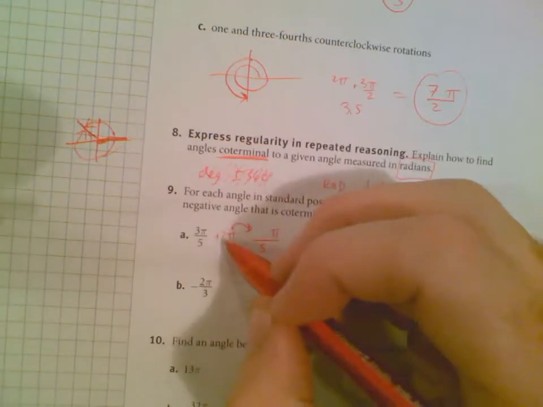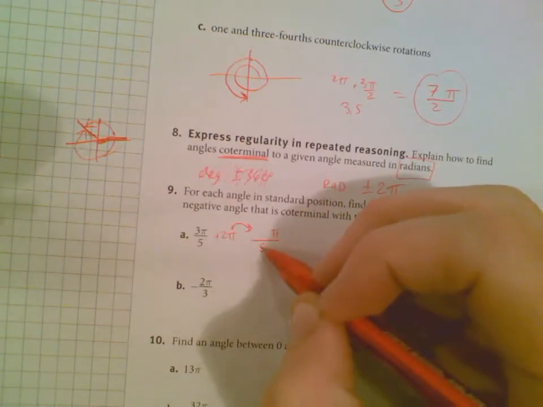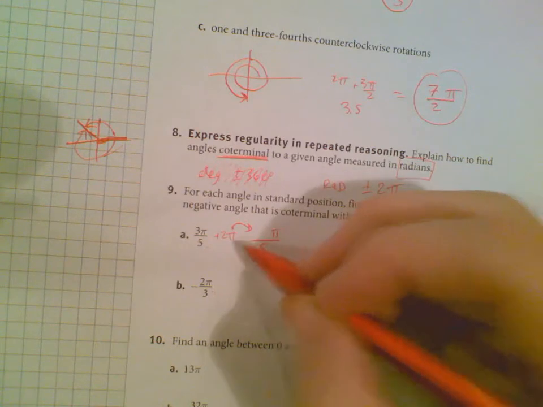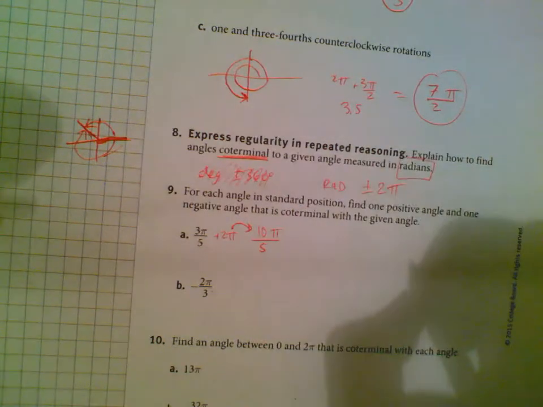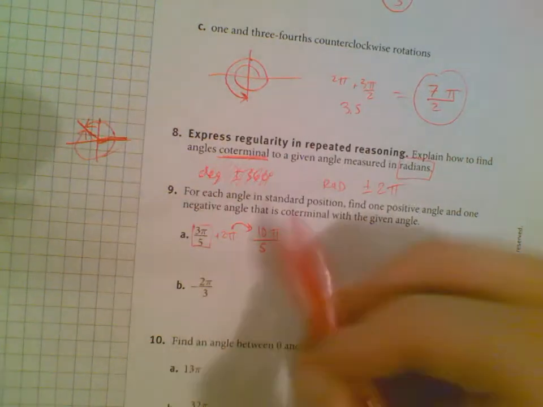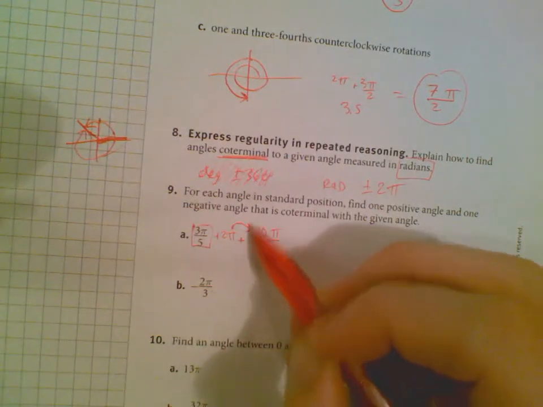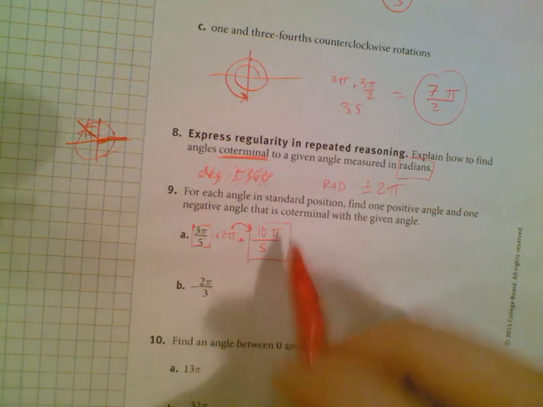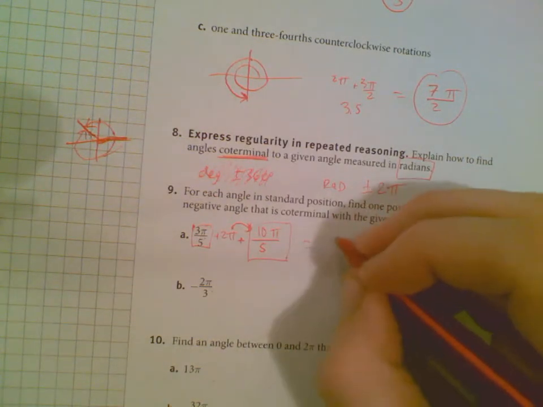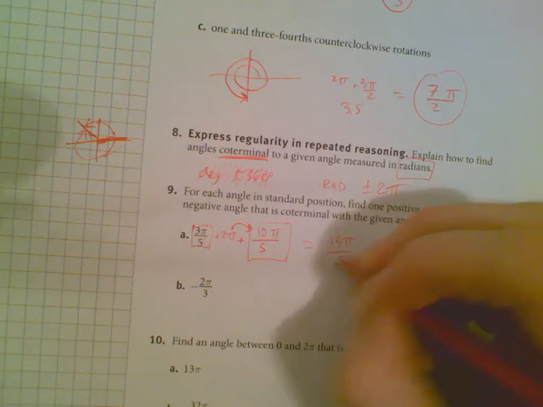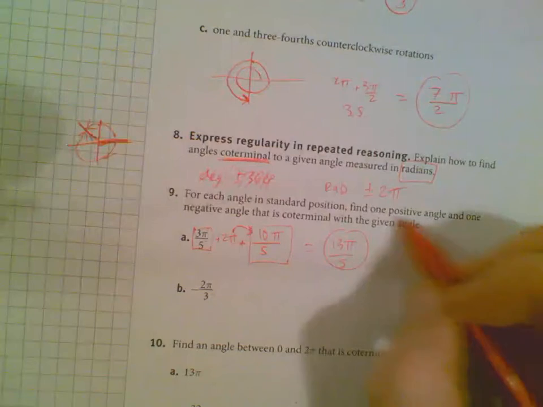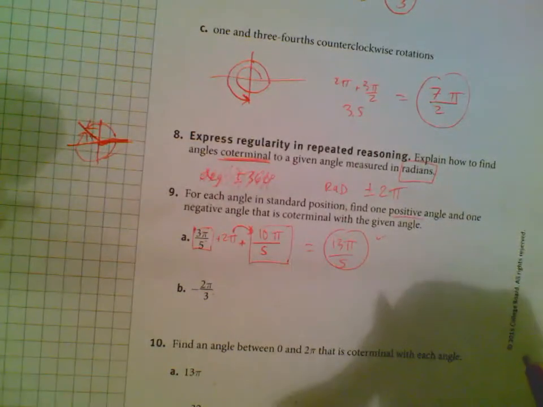Well, 2/5. If this was 5 fifths, that would be 1. If it was 10/5, that would be 2. That's what I'm actually adding. Now I'm taking this and adding it to this. I have 3 pi-fifths and I have 10 pi-fifths. That's a total of 13 pi-fifths. Boom. Positive 1 complete.